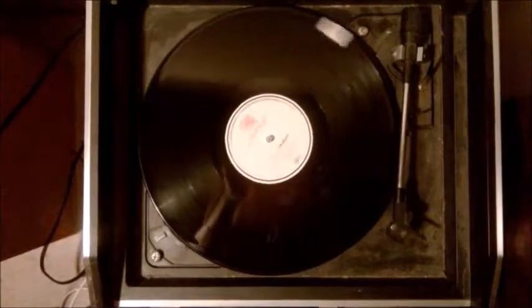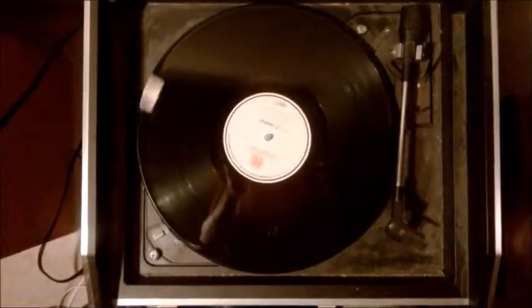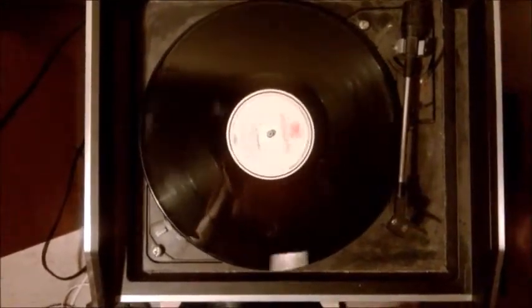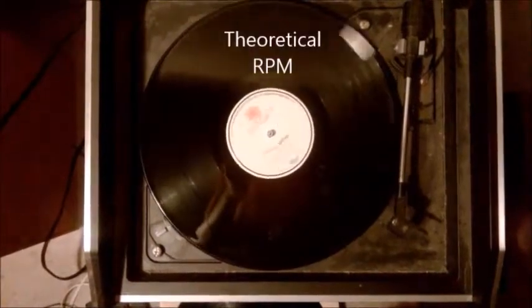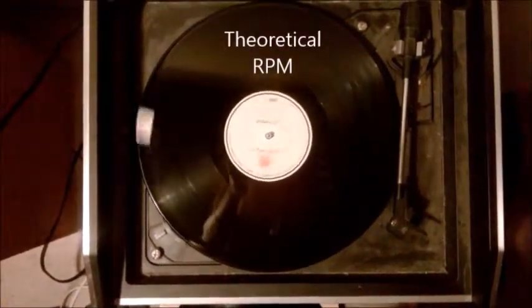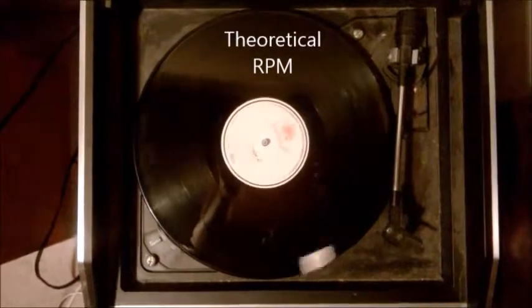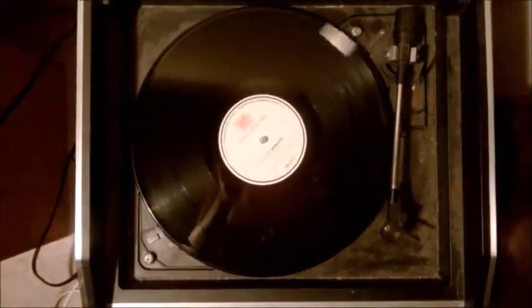Here I've done a small experiment to test the measured number of revolutions per minute of this record as it rotates on a record player. The record player is designed to spin the record at 45 revolutions per minute. However, because the record fails to play properly, the sound is distorted.